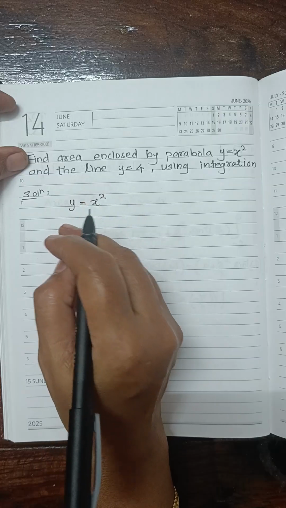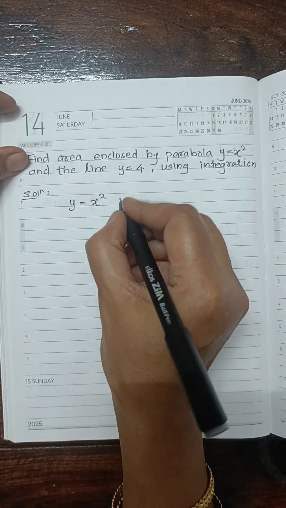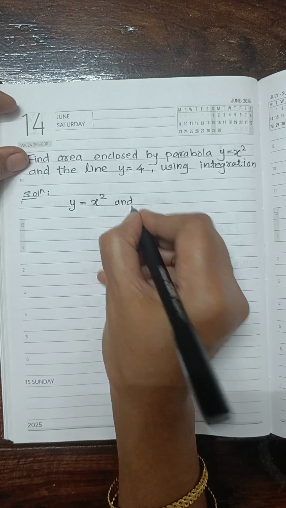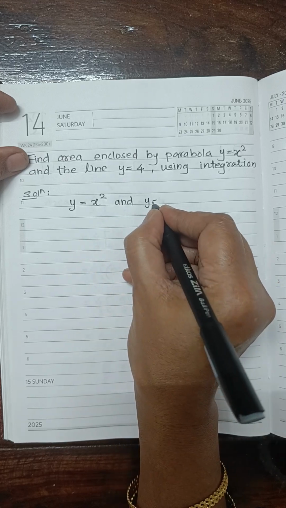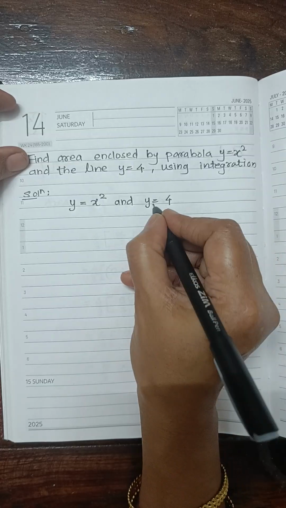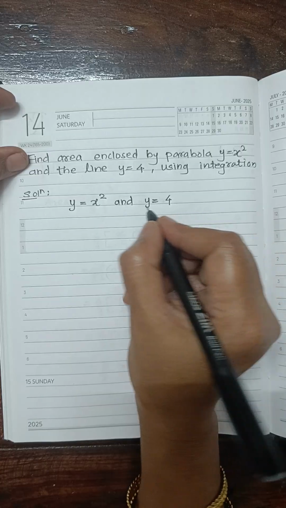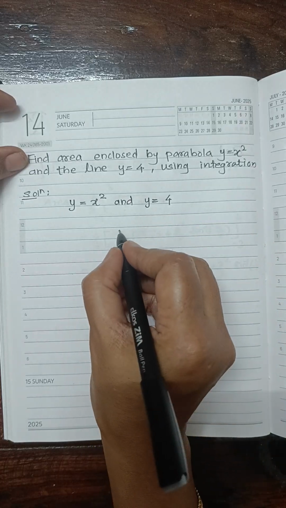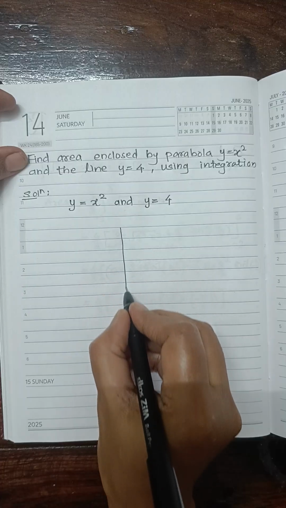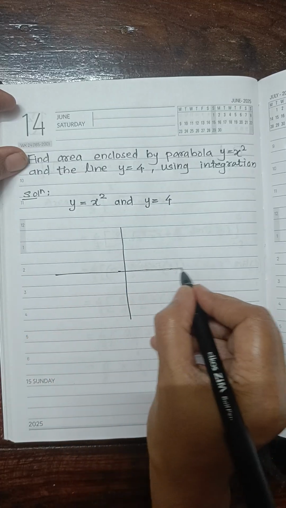This is an upward parabola with vertex (0, 0), and the line is y = 4. y equal to a constant means the line is parallel to the x-axis. Let us draw a rough diagram, then we'll get an idea.